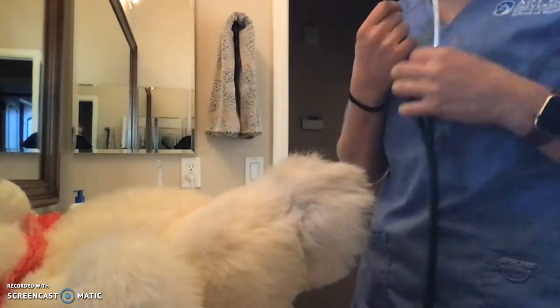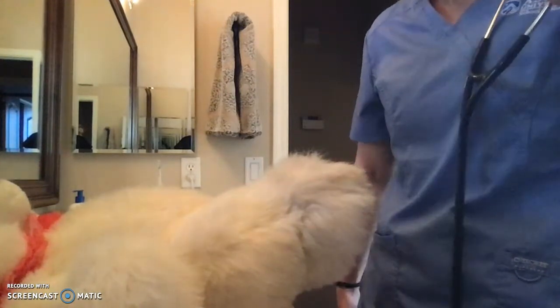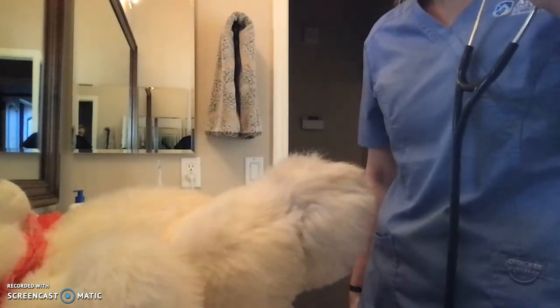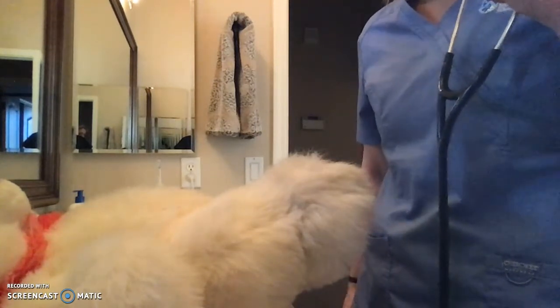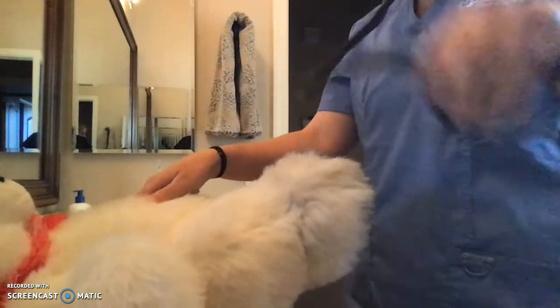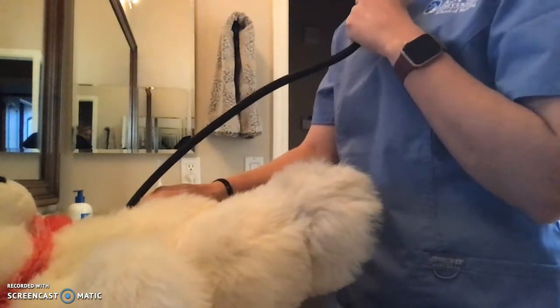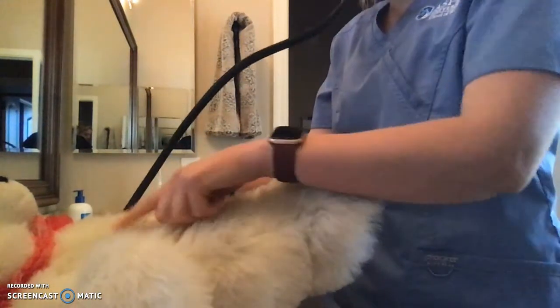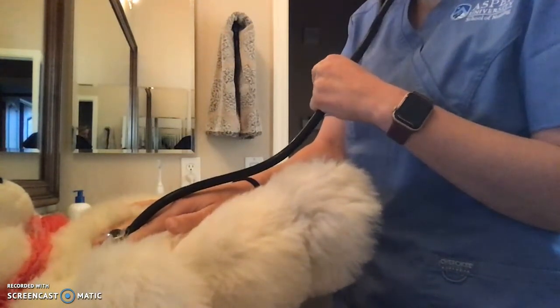The next step is listening for bruits. This is where you're going to listen for any bruit sounds. You are going to listen to the left and right renal arteries and the iliac arteries. So we're going to do that. The first one is going to be right here. We're going to listen. And then you're going to go diagonally from that, right and left side.